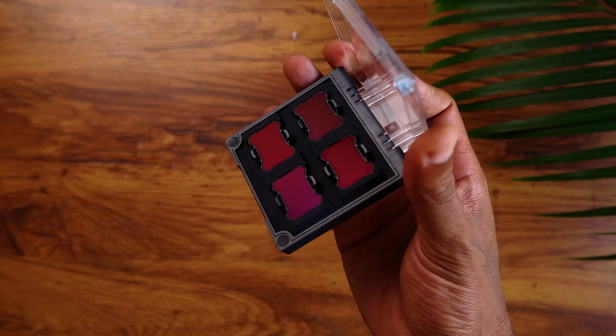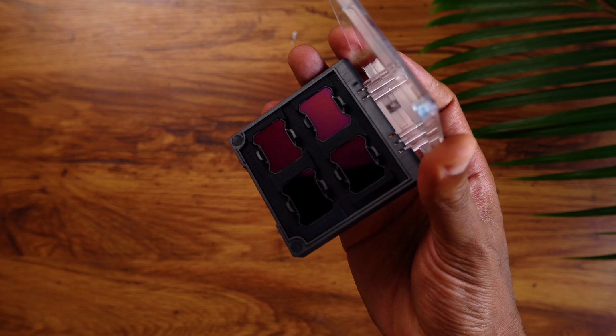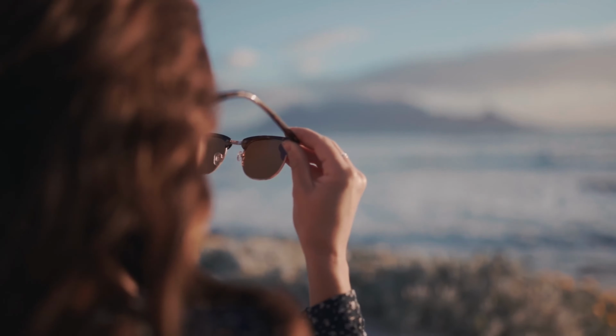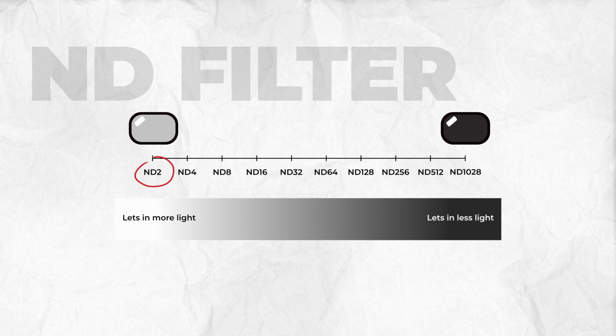They're called ND filters. It's an attachment that reduces the amount of light hitting the sensor. If ISO is night vision goggles, ND filters are like sunglasses for the camera. The ND stands for neutral density, meaning it doesn't change the color of the light being captured. These are also made in increments of a stop. So if you need to block one stop of light, you'd use ND2. If you need to block 5 stops, you'd use ND32.